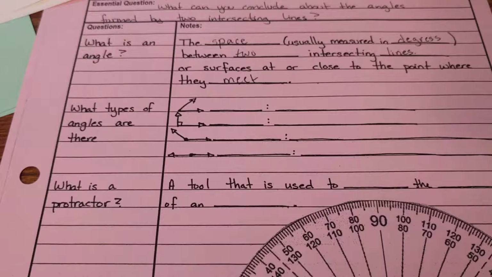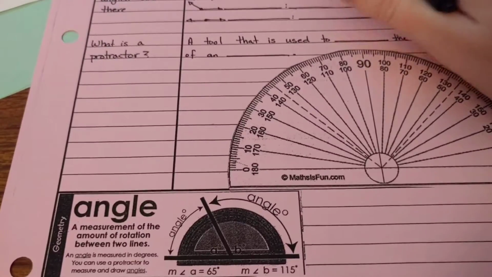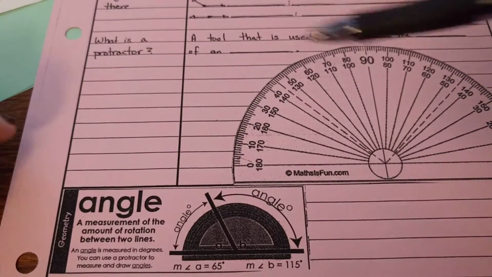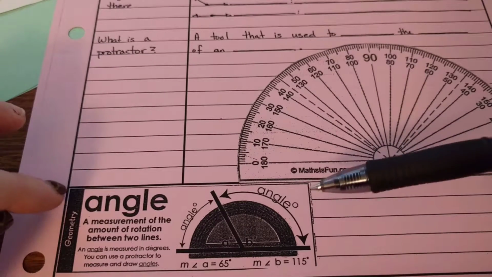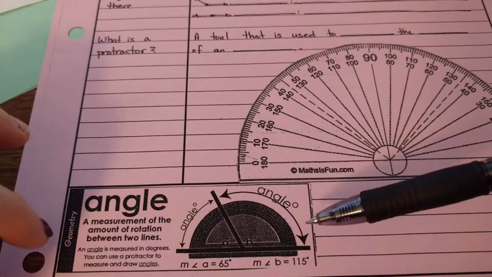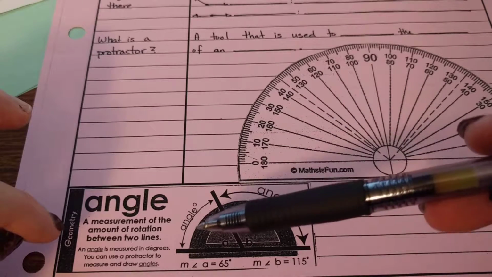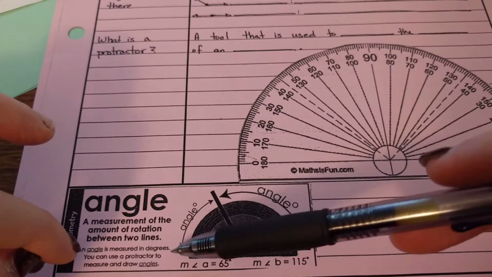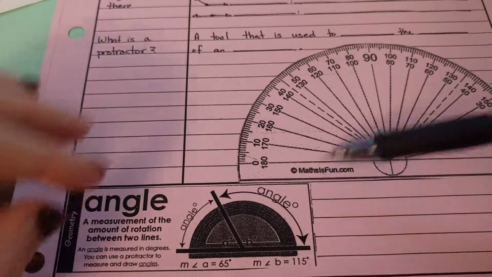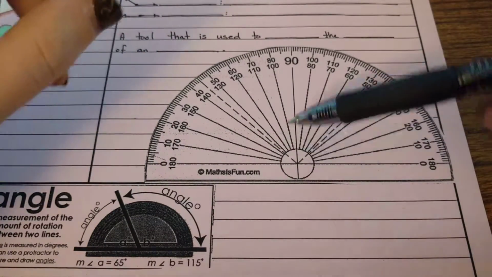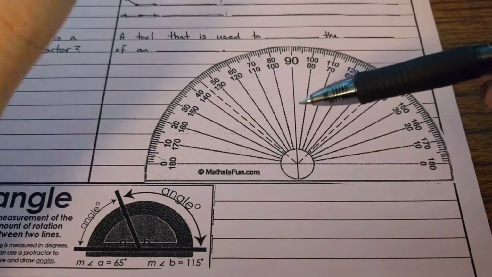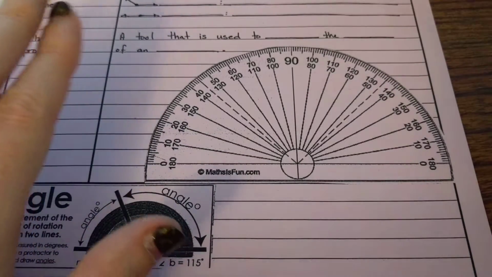So real quick, just to describe an angle a little bit more, I'm going to jump ahead a little bit. Another way that you can define an angle according to the little vocab thing I've got right here is that the angle, again, is measured in degrees, and that you can use a protractor in order to measure or draw the angles. Some of you use a protractor, some of you don't. Some of you just put your pencil through the little hole right here and spin around your pencil. That's kind of cute, but don't do that here.